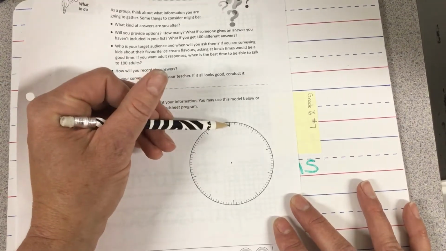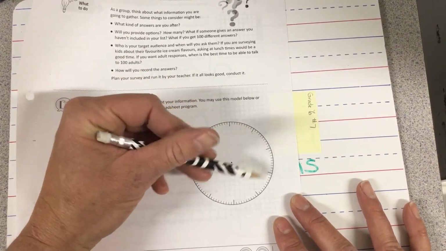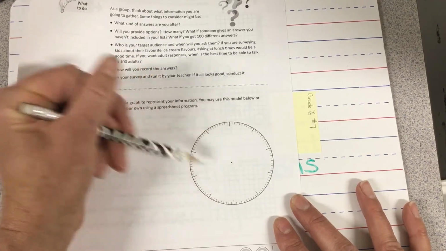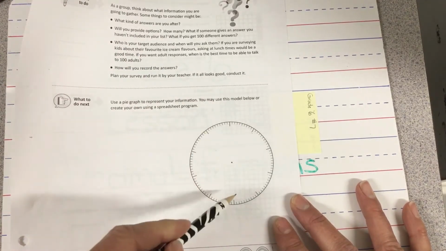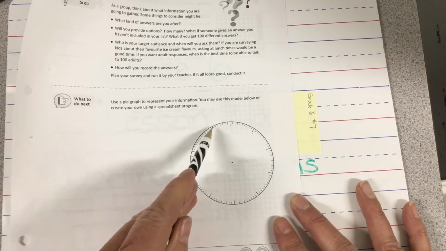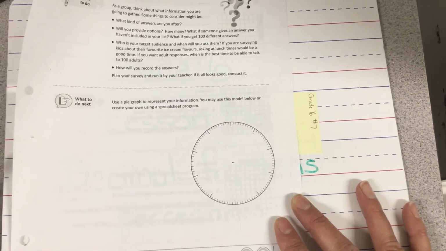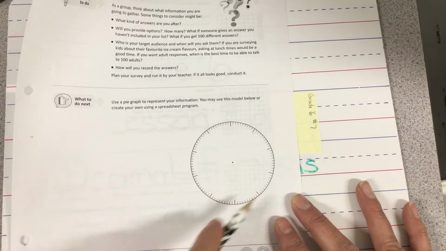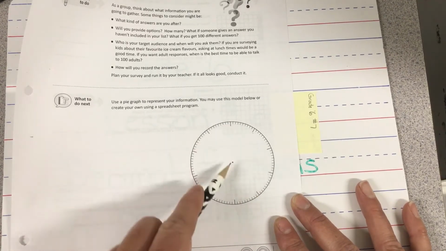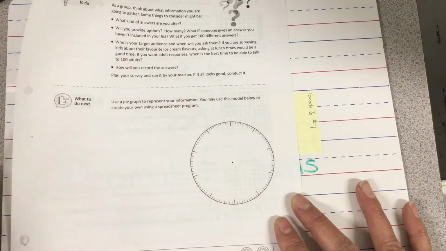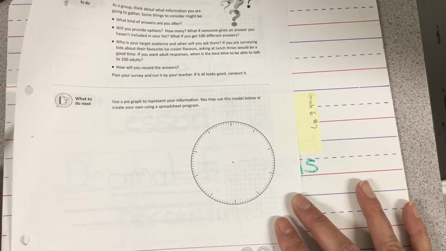Basically, you figure out there are 10 long lines. That means this pie graph you could break down into tenths with the little lines in between. So using your ruler to represent chunks of that pie graph, because a full pie graph is 100%, now you're going to chunk it into different percentages or decimals or fractions.